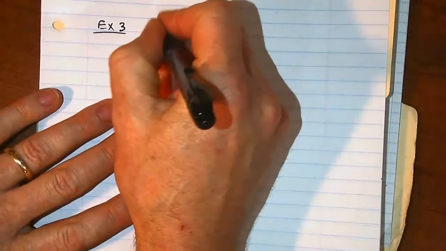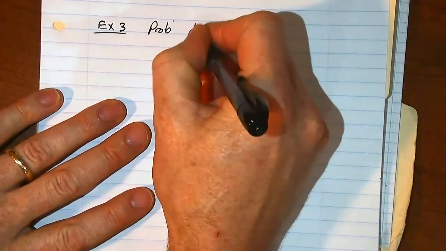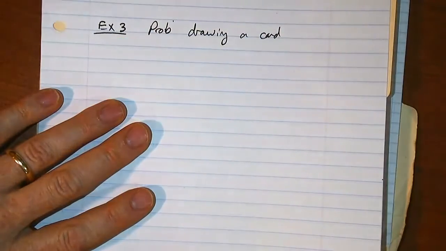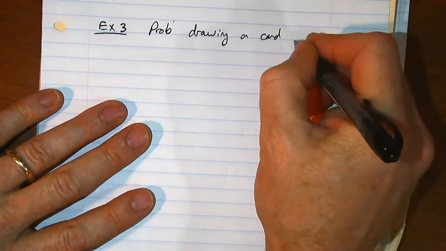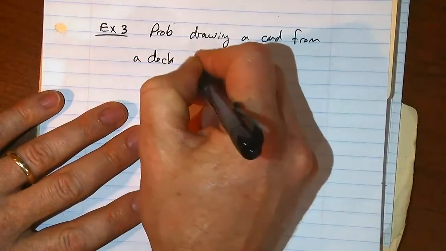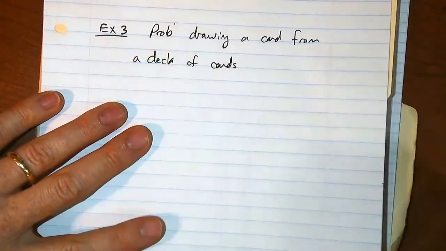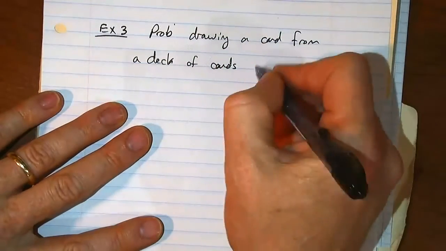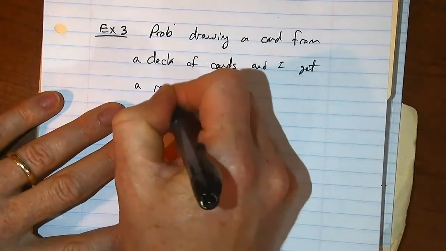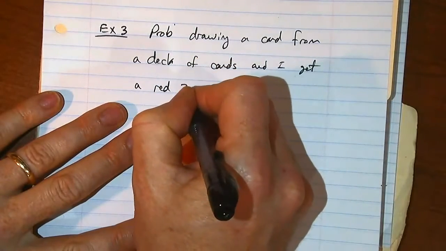What is the probability of drawing a card at random? I'm just going to draw a random card from a standard deck of cards. What is the probability that I do that and I get a red 3?